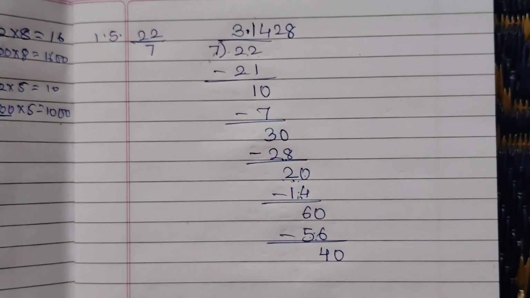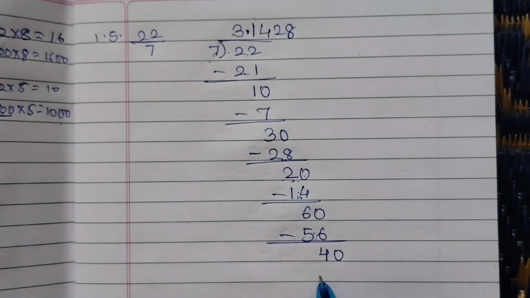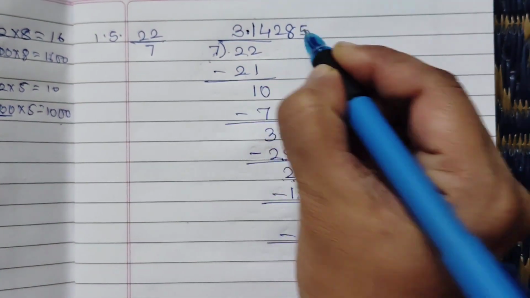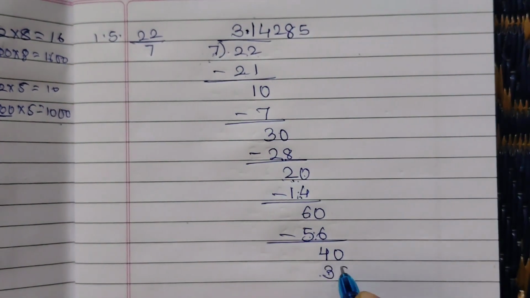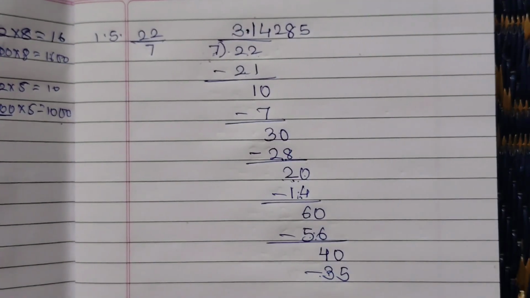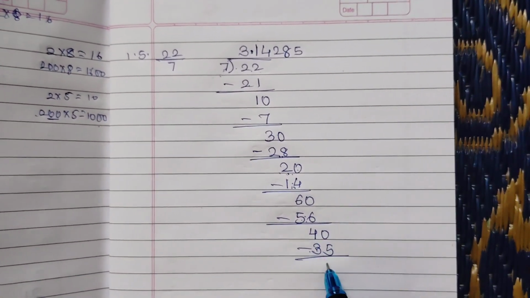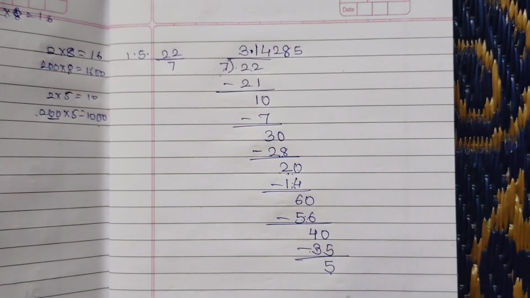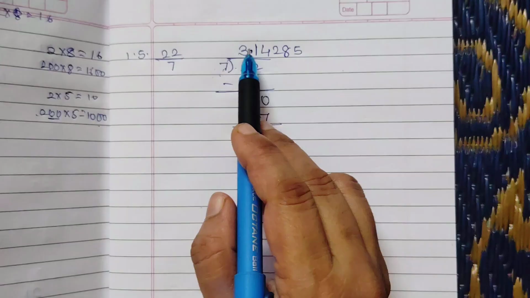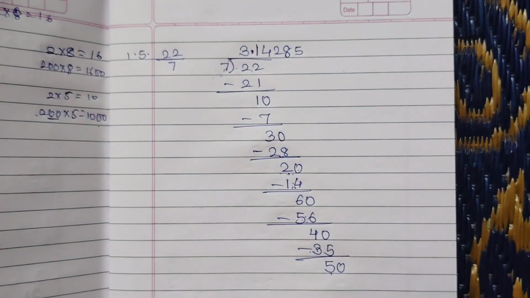So 7 5s are 35, because 7 6s is 42. 42 is greater, so I will write 7 5s are 35. Now 40 minus 35 is what? 5. Again here the decimal point, so 0 will come.